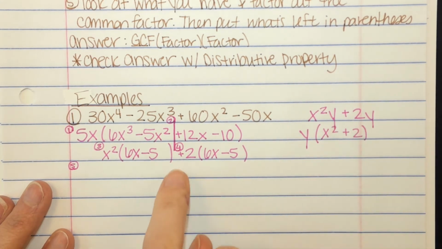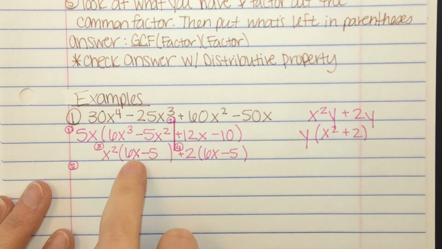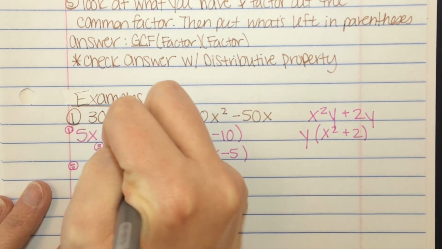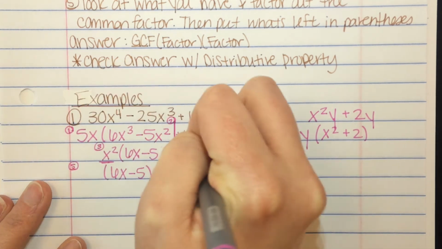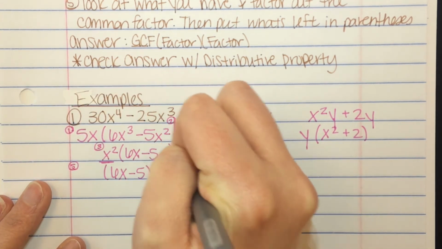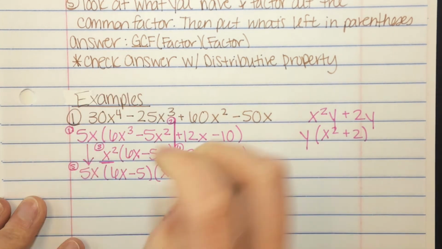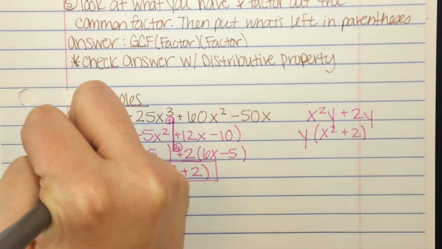The same is true here, except instead of y, we have the quantity 6x minus 5. So I'm going to bring that down, 6x minus 5. I'm going to put the new leftovers in parentheses, so that's x squared plus 2. I'm going to bring down my GCF from earlier, and this is my final answer.